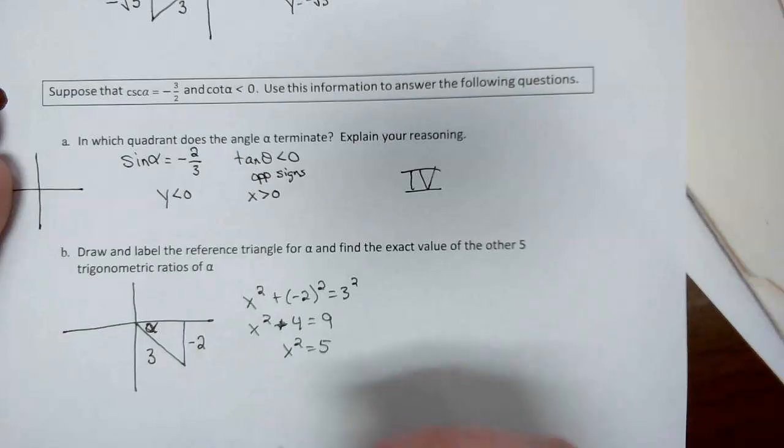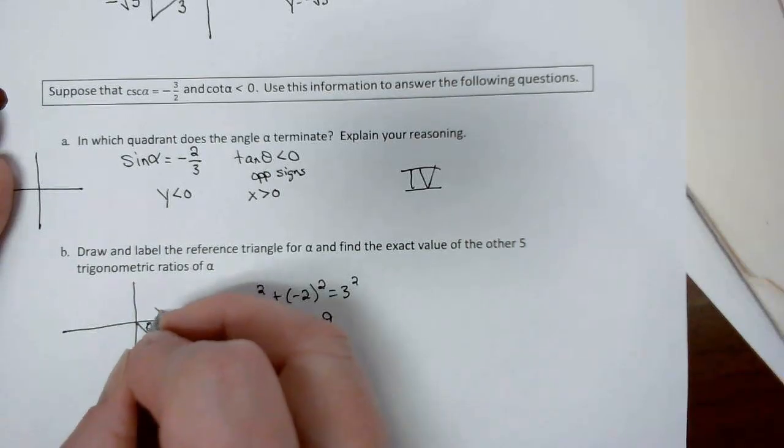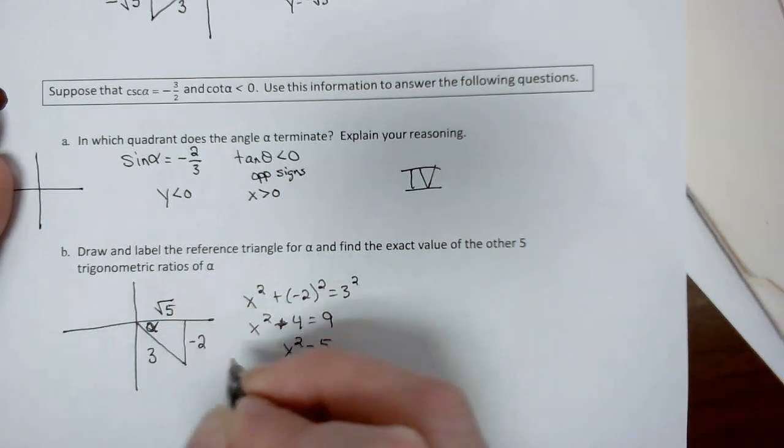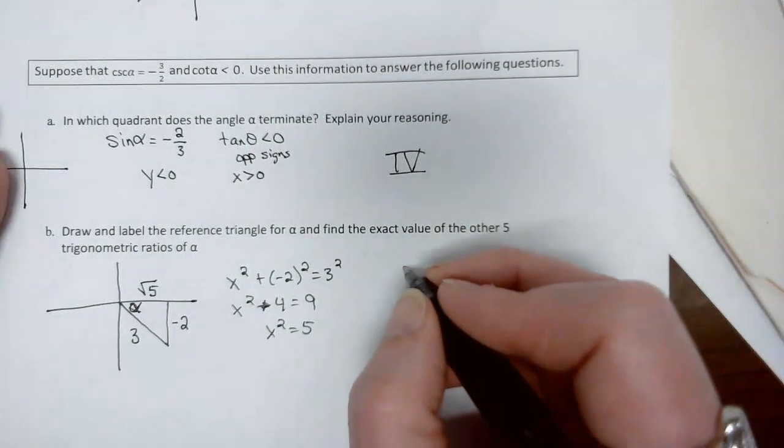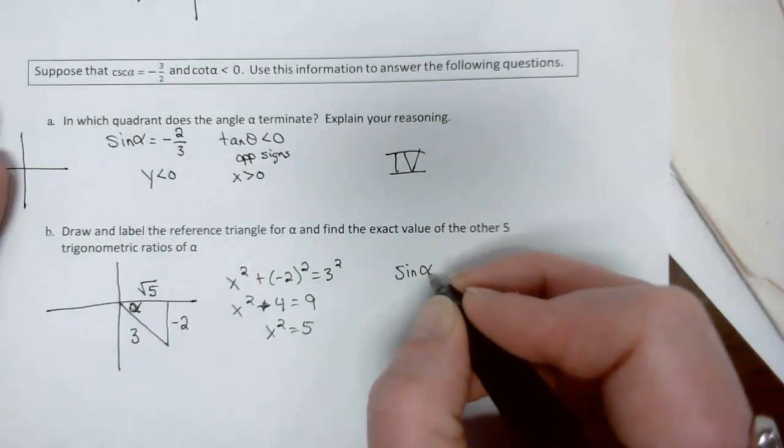Now on this one, when I take the square root, I'm going to go with a positive square root of 5 because in this quadrant, x is positive. And then you can fill in your other values.